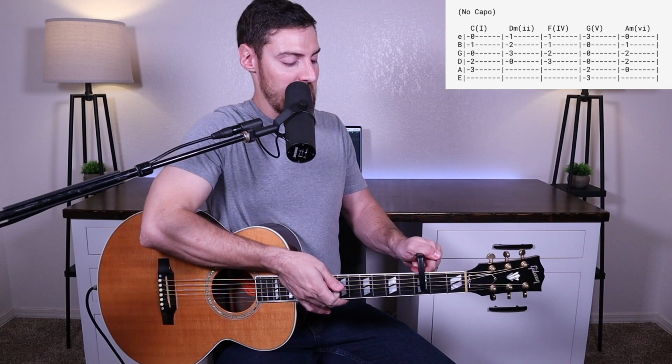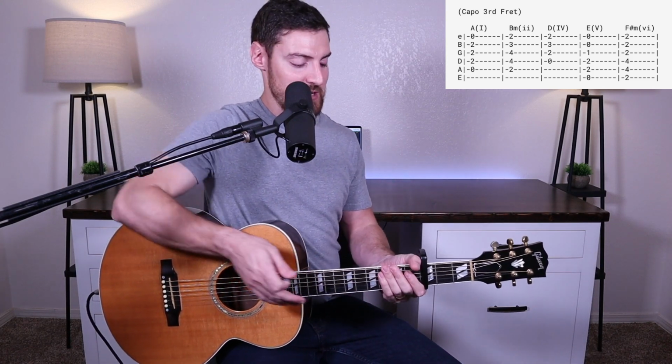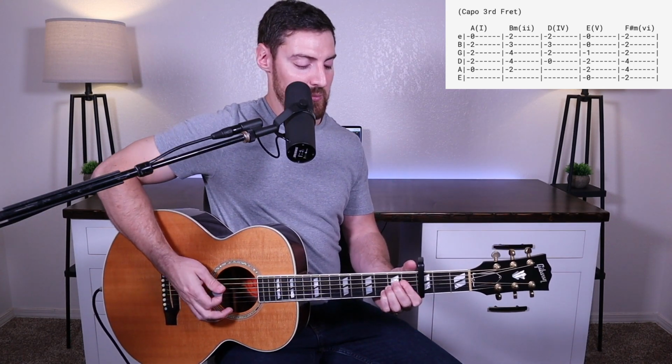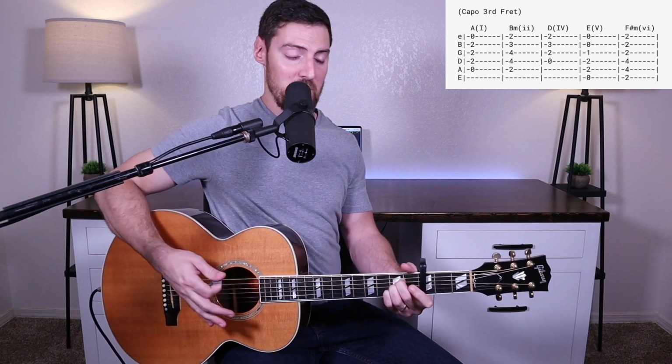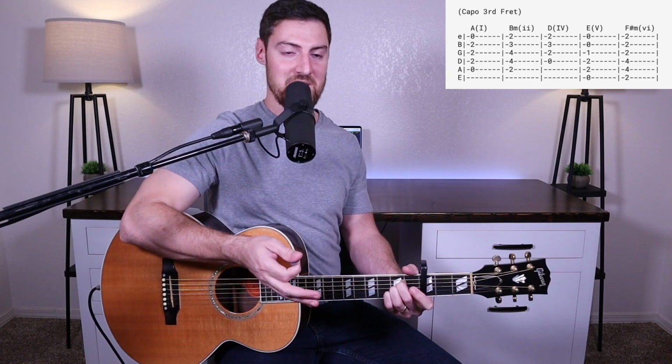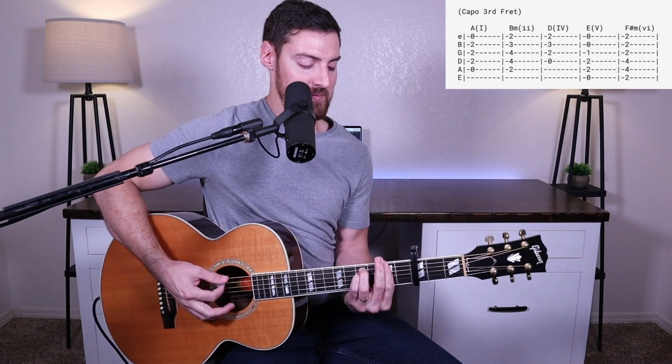We can put a capo on the 3rd fret. Now we've moved up; we just did the C shapes of the CAGED system, so next would be the A shapes. So we could put our capo on the 3rd fret and play A shapes. Now our 1 chord is an A, and even though we're playing an A, we're technically playing a C because it sounds like a C chord. Then our 2 chord would be a B minor. Our 4 chord is a D. Our 5 chord's an E. And then our 6 chord is an F sharp minor.